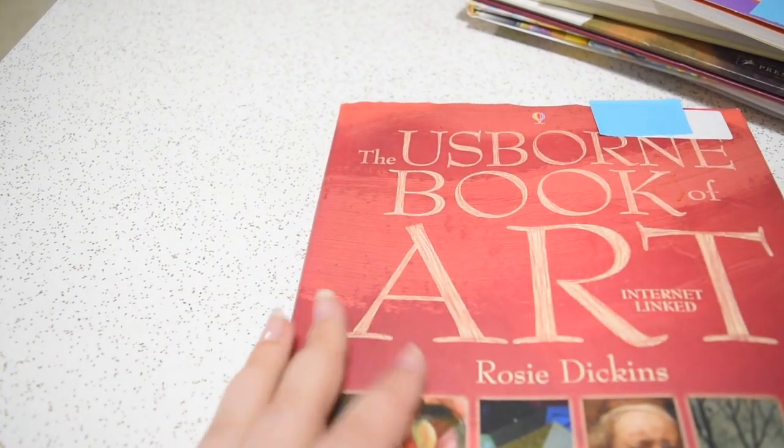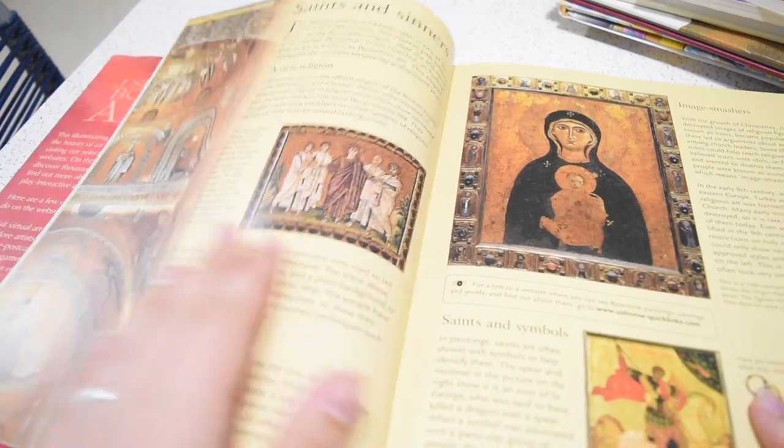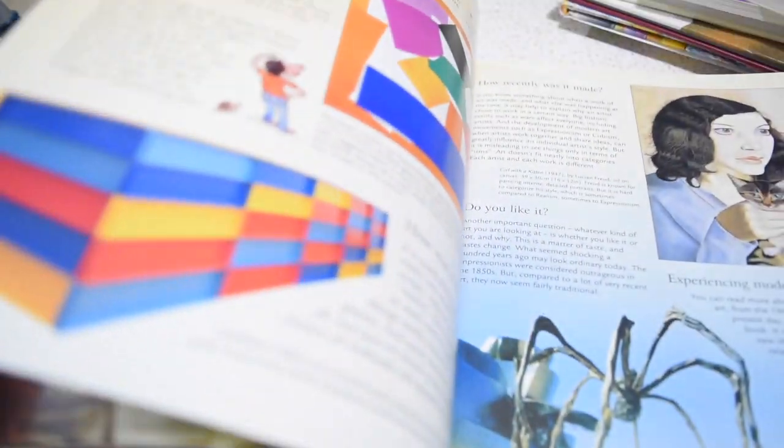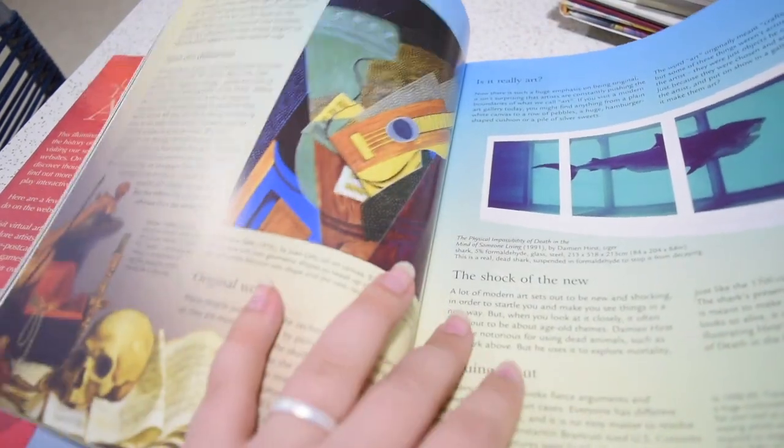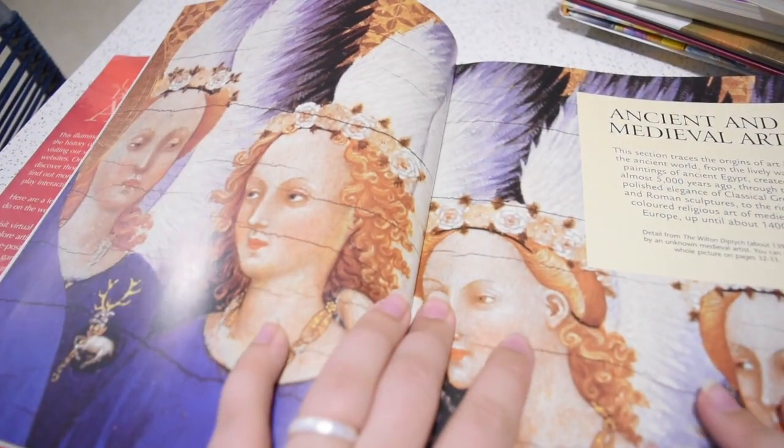Then we have the Usborne Book of Art. So this one is more of a looking at the artist again, but it goes through a timeline.